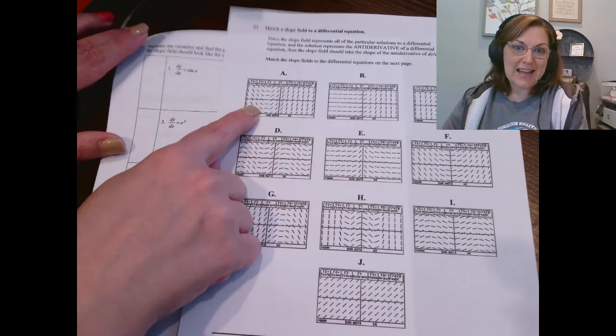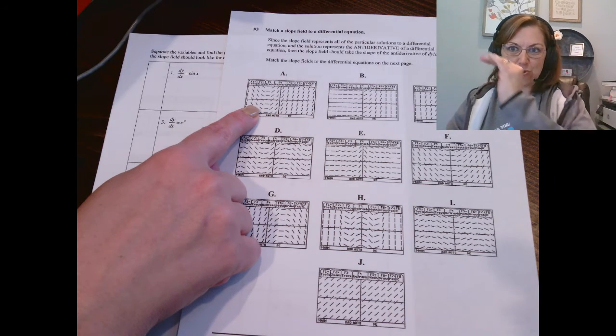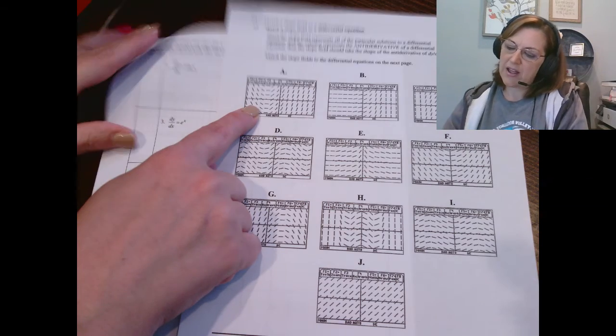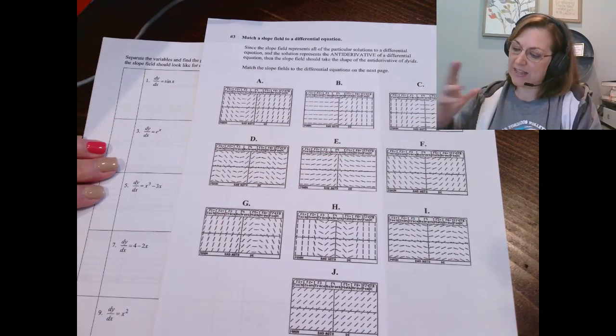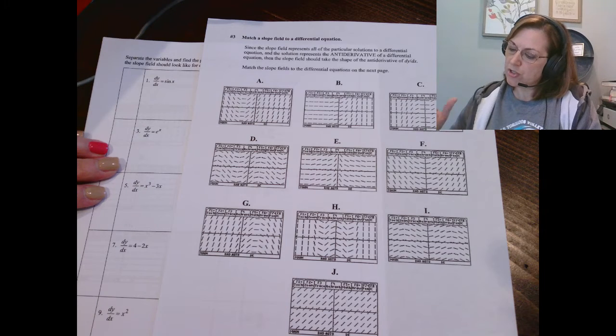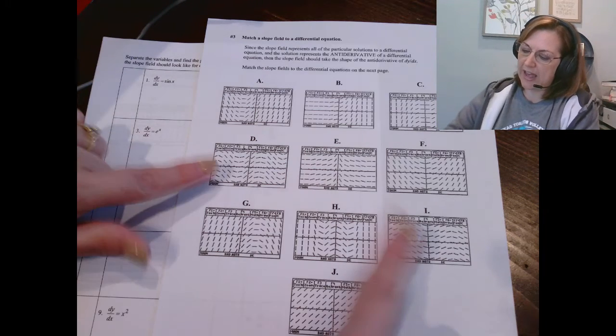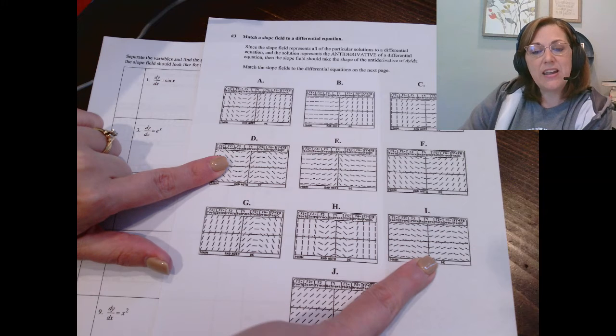I know A is not going to be it because I don't get that wave motion, right, of negative cosine. I know B is not going to be it. I know C is not going to be it. You get the idea, right? So really the only ones I'm looking at are D and I.